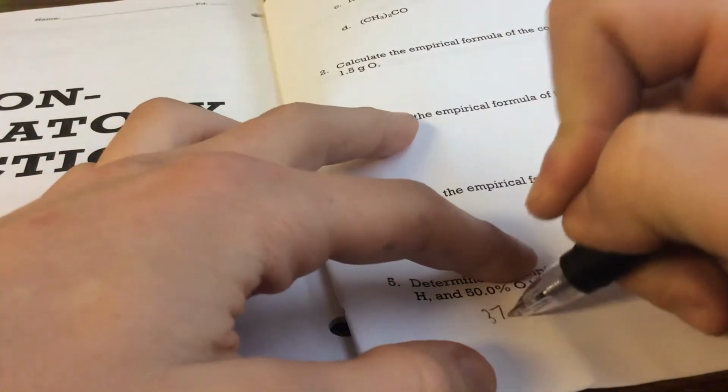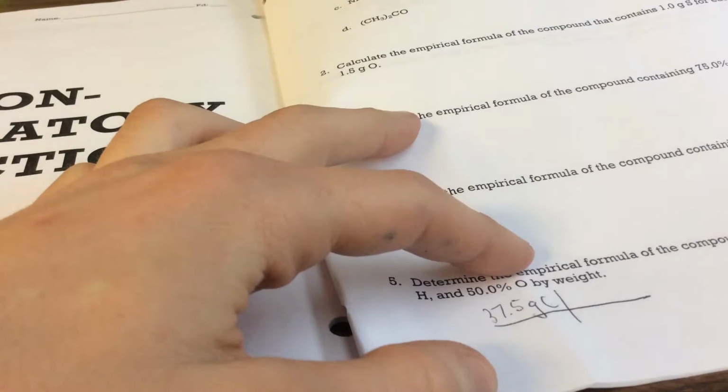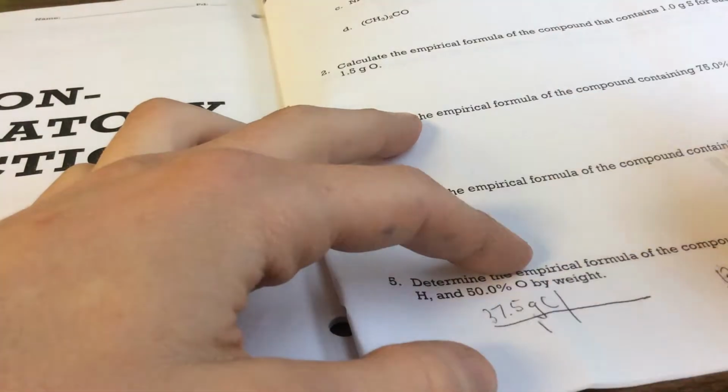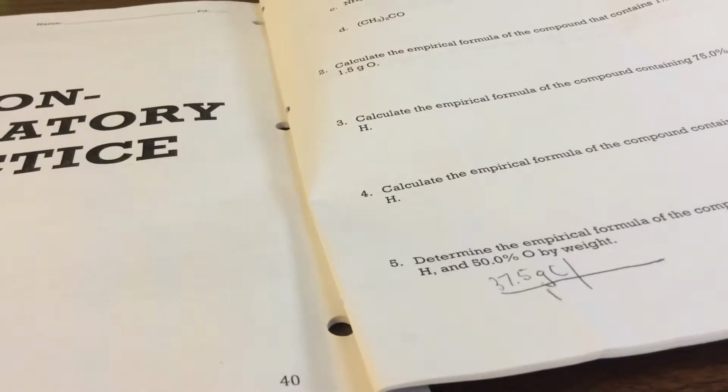So we can't compare weights. The weight of a carbon doesn't compare to the weight of an oxygen, the weight of a hydrogen, or the weight of any other atom. That would be like comparing the weight of a bowling ball to the weight of a feather. Just because you have 37 pounds of bowling balls and feathers doesn't mean that they're equal in how many you actually have. If you have 37 pounds of those two things, you probably have way more feathers than bowling balls.